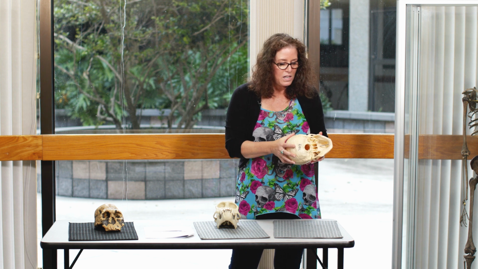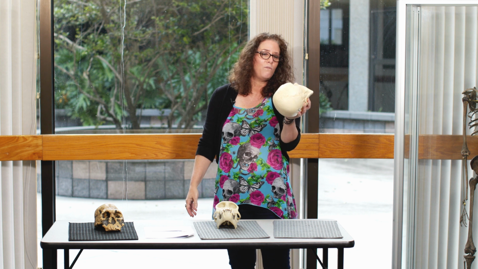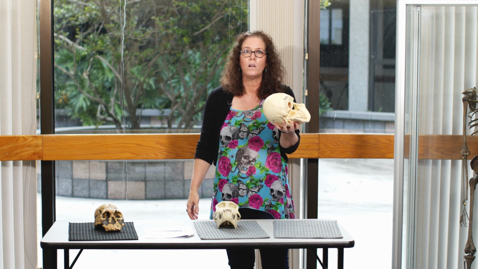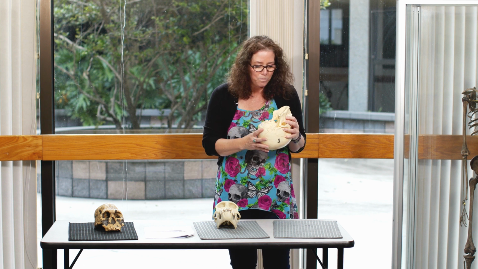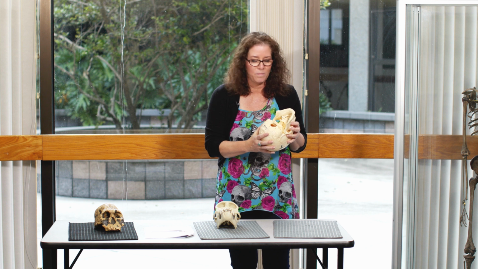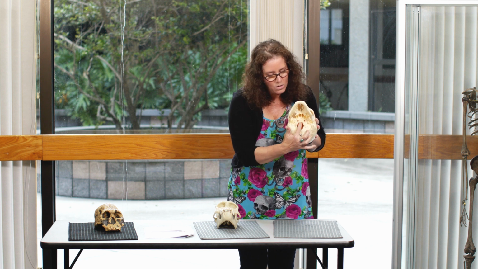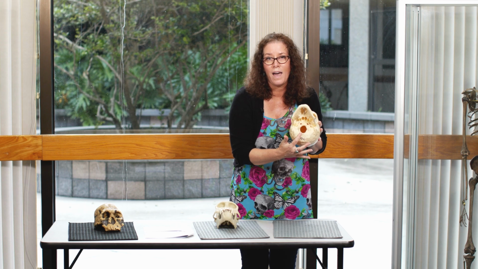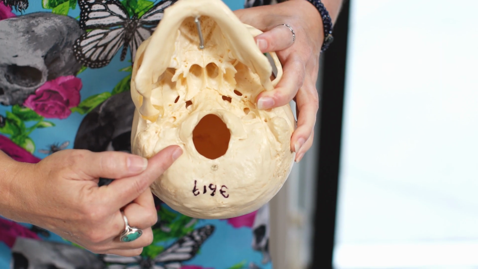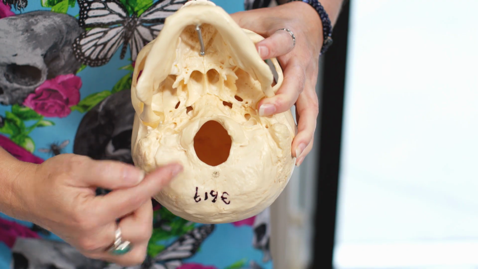And so now what you're thinking to yourself is, how in the world can I figure out if this is a bipedal organism if I don't have any postcrania? I don't have any femur, I don't have any pelvic girdle. There's a way you can do it. This hole right here in the crania is called a foramen magnum. And what goes into the foramen magnum is your spinal column.